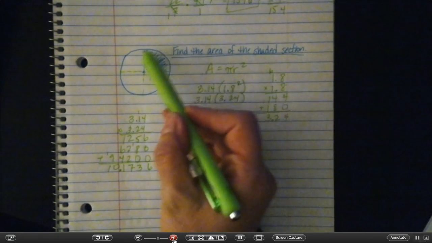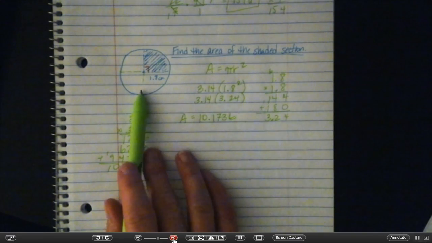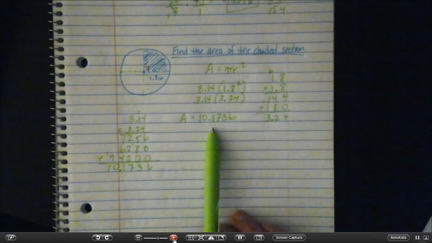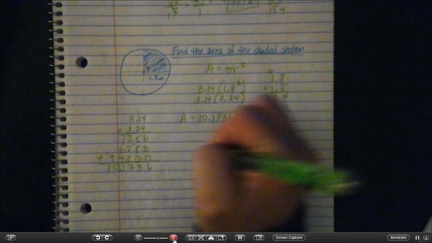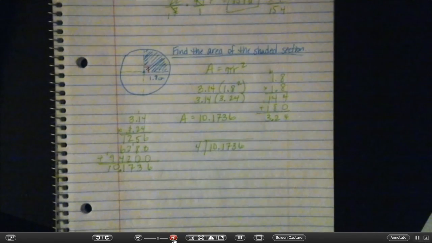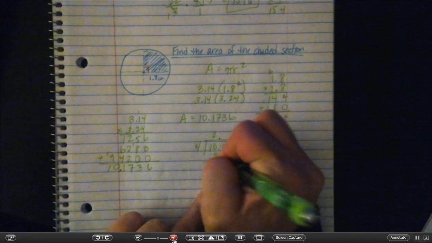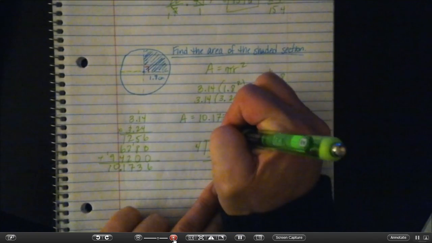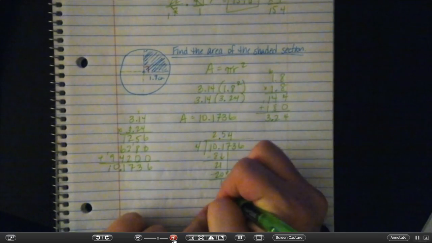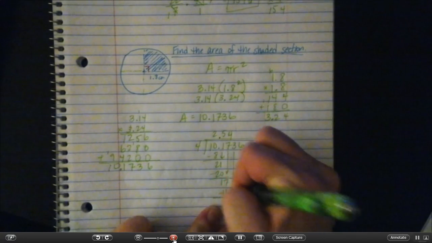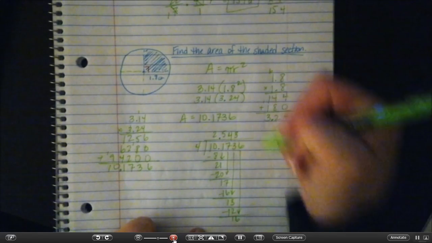The whole thing, right? But I only want to know one of them. So I'm going to divide this by 4. 10.1736 divided by 4, because it's in 4 equal parts. So push this up, I get 2, subtract, bring down the 1, that's 5, 20, subtract, bring down 7, that's 4, 16, subtract, bring down the 3, that's 3, 12, subtract, bring down the 6. I love it when it works out like that.